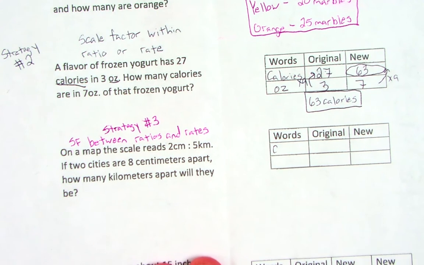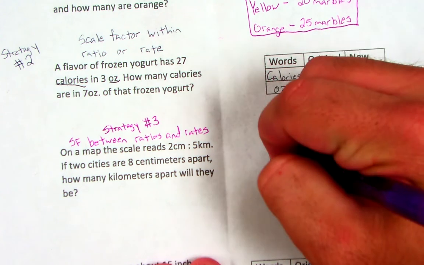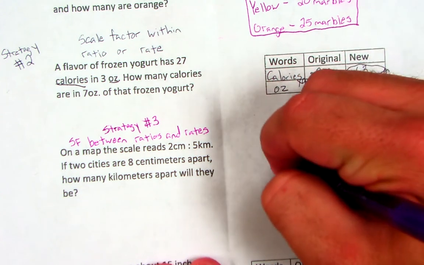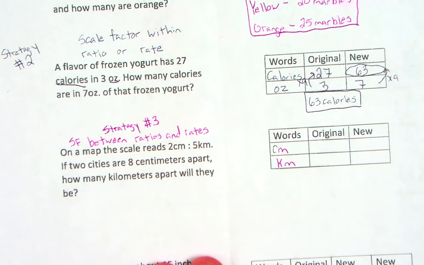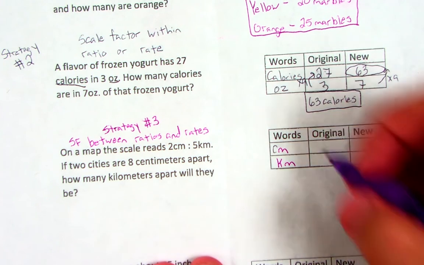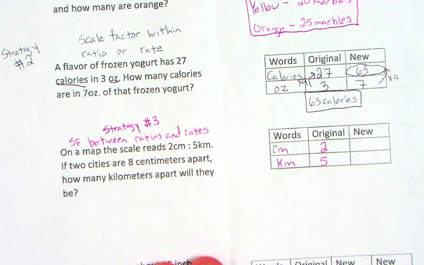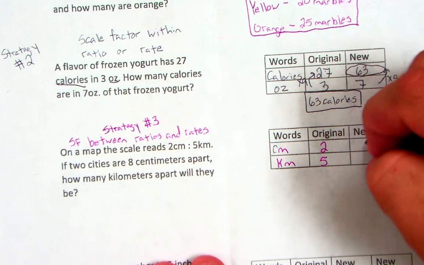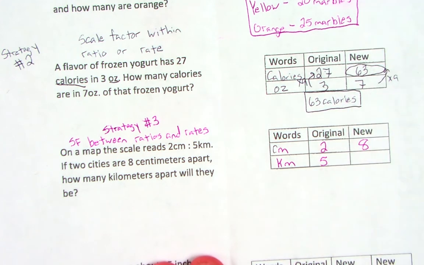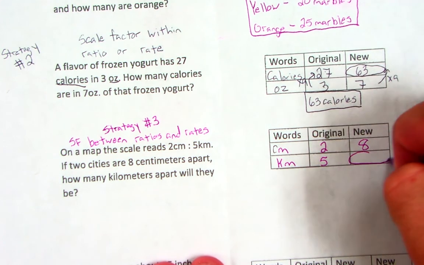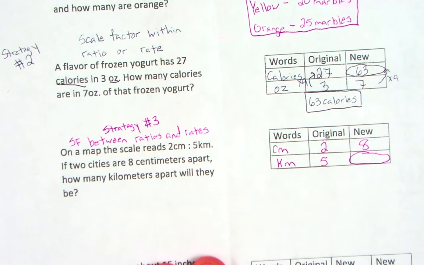All right. On a map, the scale reads 2 centimeters to 5 kilometers. So again, we're comparing centimeters to kilometers. It already told us for 2 centimeters, there's 5 kilometers. If 2 cities are 8 centimeters apart, how many kilometers apart are they?